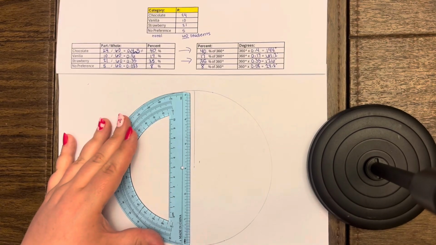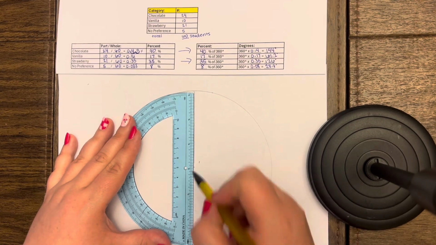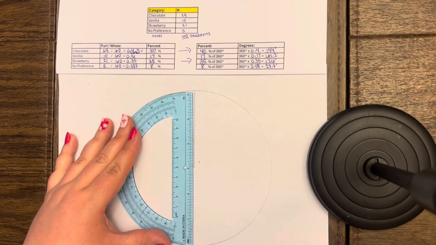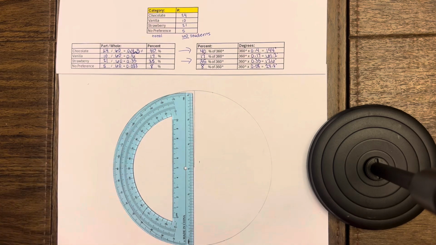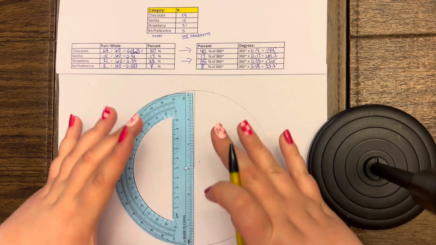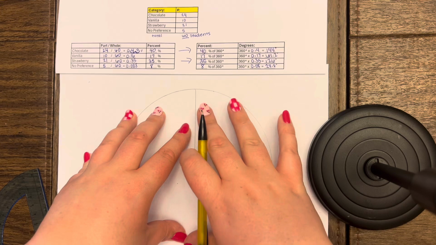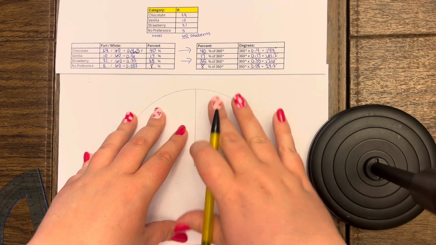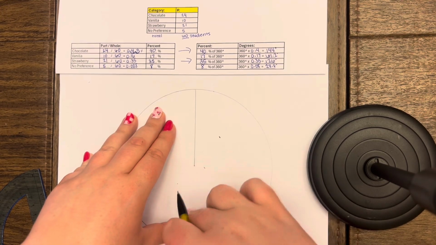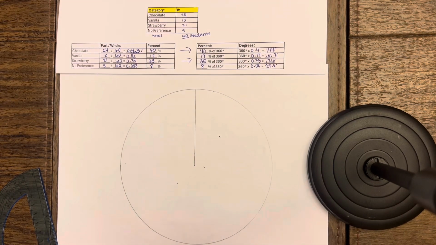So this is going to be our starting point for our circle graph. The importance of a circle graph is, like I said before, to see the overall picture. Here, this whole circle is representing 60 fifth graders, and each of the little segments that you're going to see inside of this circle graph are their ice cream flavor of choice. So we have our first flavor, which is chocolate.